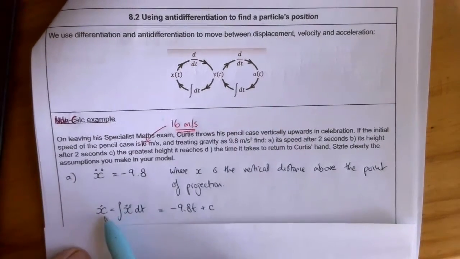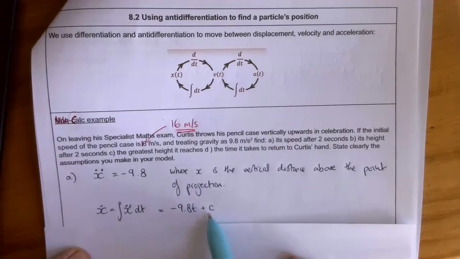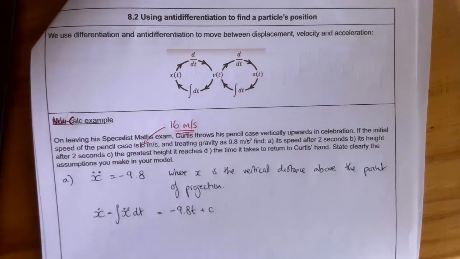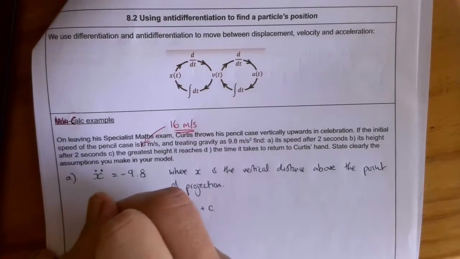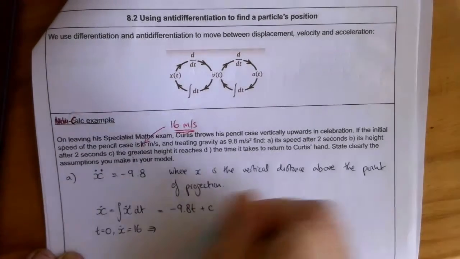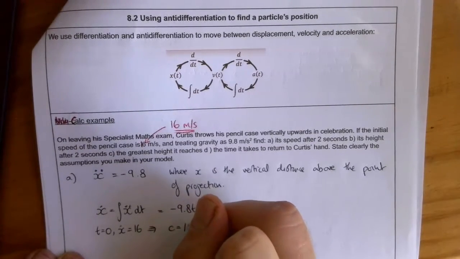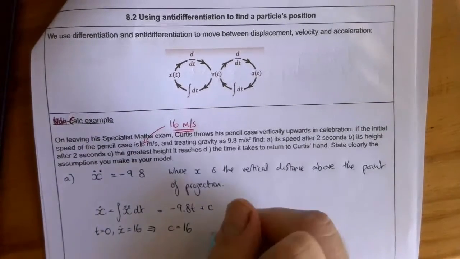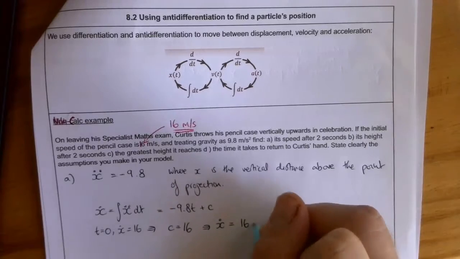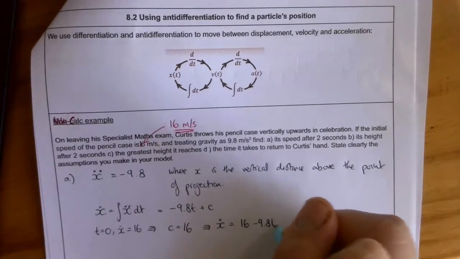So what do we do? First of all, we're going to anti-differentiate to find the velocity, and if I do that, I'm going to get minus 9.8t plus c. Then, using the initial condition we're given, that the speed when t equals 0 is 16 meters per second, that tells us that c must be 16. So x dot is 16 minus 9.8t.